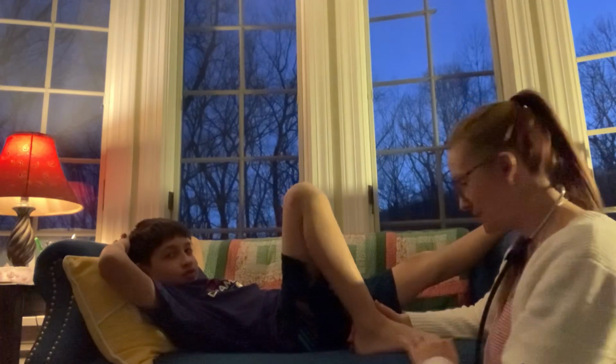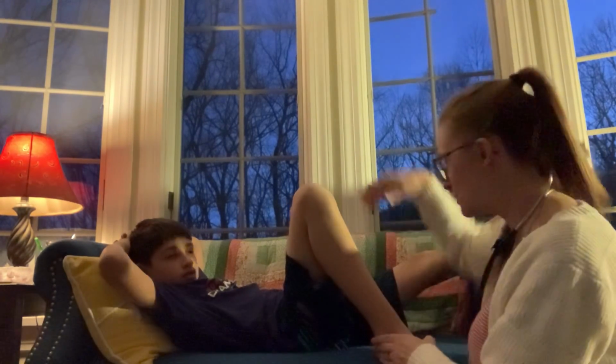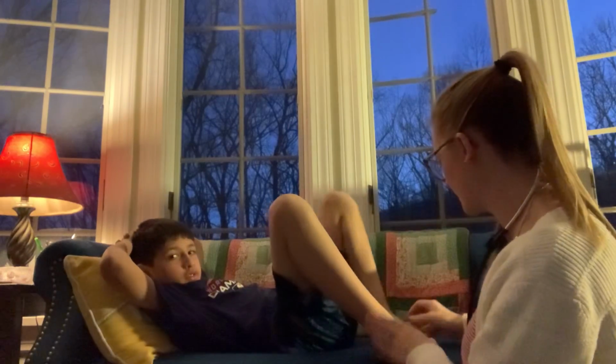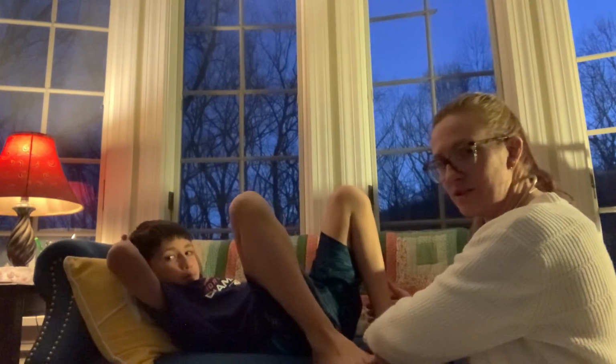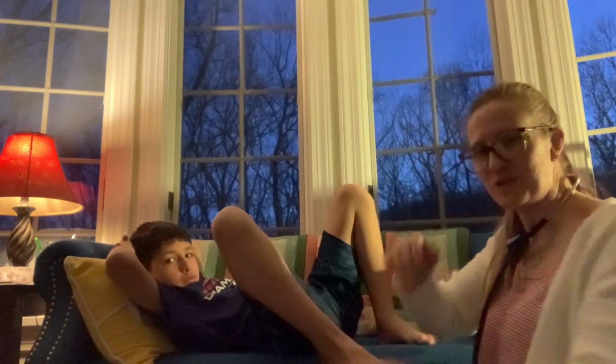So you do the dorsalis pedis, and then the posterior tibial pulse, which is right here behind the ankle bone. And then you would do that on the other foot. Again, testing for the dorsalis pedis and the posterior tibial pulse. Good pulses there. So the next thing that we're going to do is some hip range of motion.